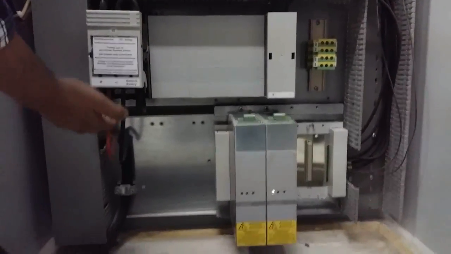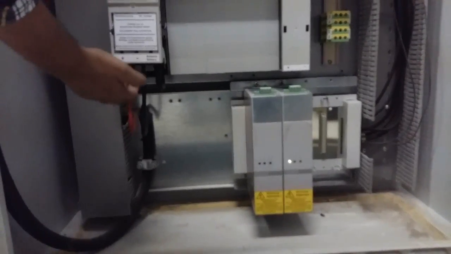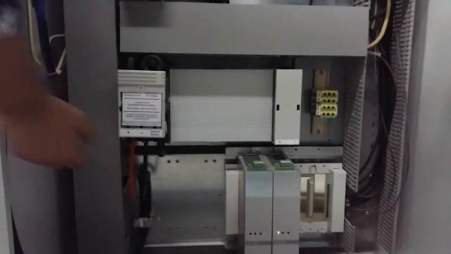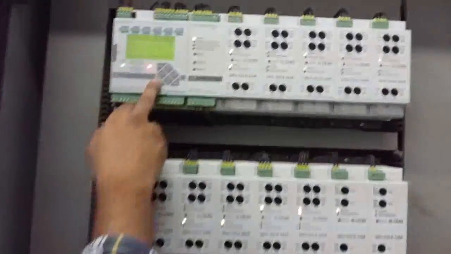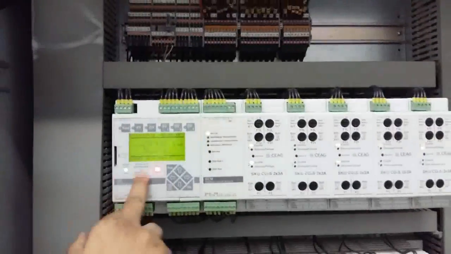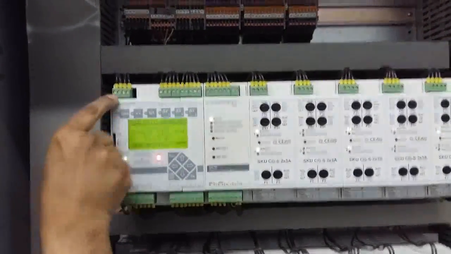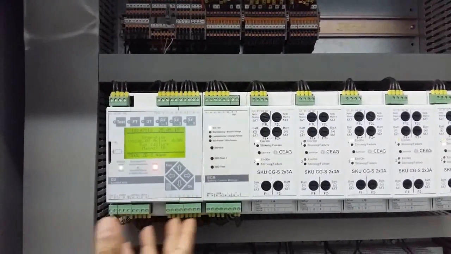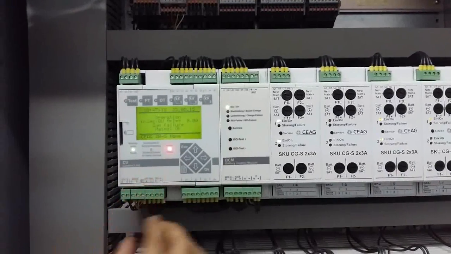Okay, we will see the supply connected from the bottom side from 3-phase supply. This is a phase. This is a positive and negative for DC. Now we'll go inside this terminal. You will see here in the monitor there are some connections at the top and bottom. So this is just like a controller. This is a controller.